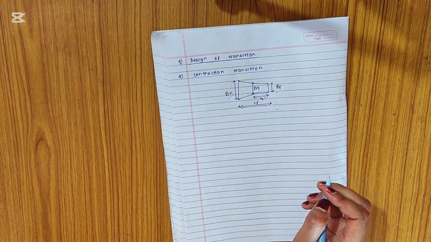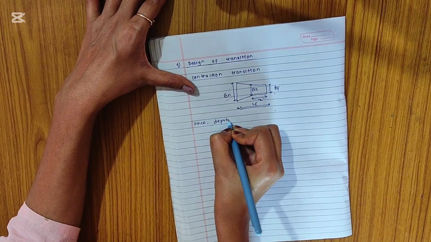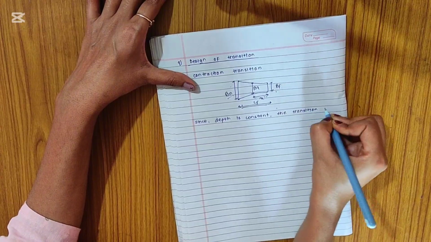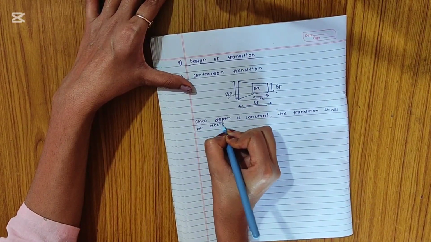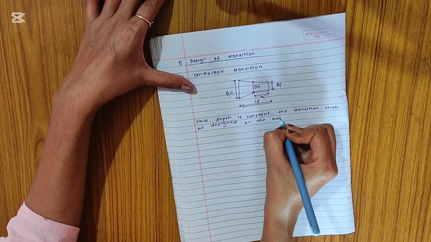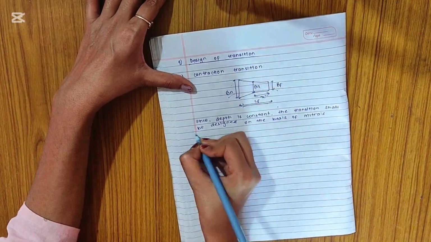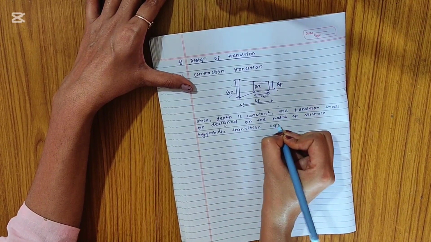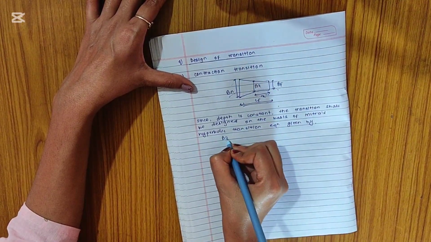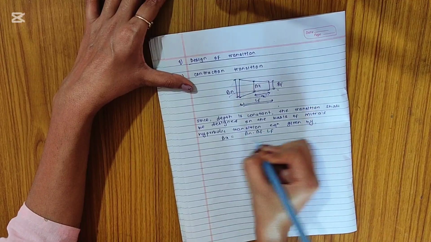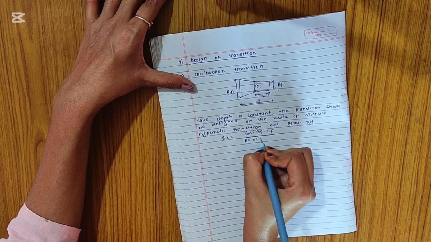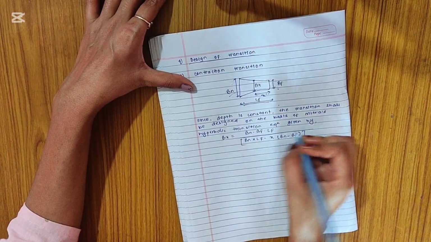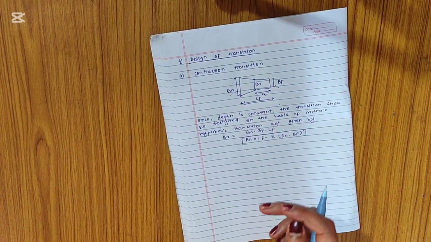So now we will use the formula. Since the depth is constant here, the transition shall be designed on the basis of Mitra's hyperbolic transition equation, which is given by Bx is equal to Bn into Bf into Lf divided by Bn into Lf minus x times Bn minus Bf.